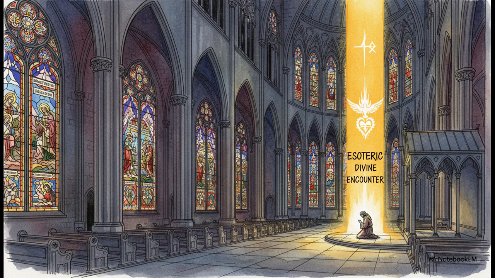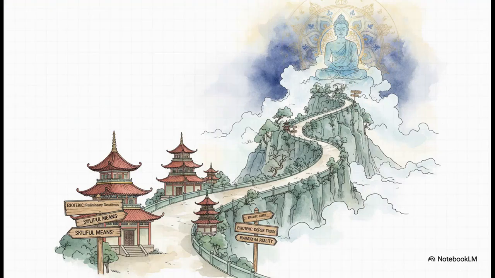But then there are these esoteric traditions like Gnosticism or the paths of the Christian mystics, which are all about seeking a direct, personal, and transformative experience of God that goes way beyond just the official rules. Buddhism is a fantastic example of this. The exoteric teachings are often called skillful means. Think of them as training wheels. They're super helpful first steps to get you started on the path.